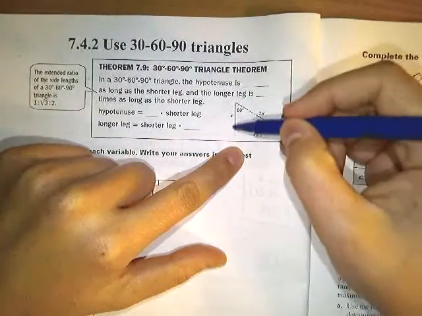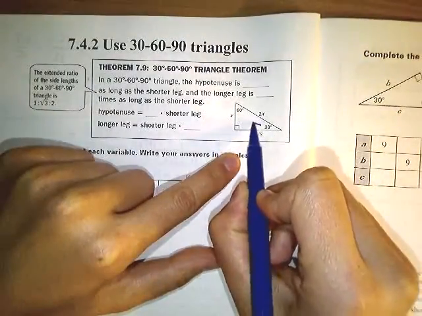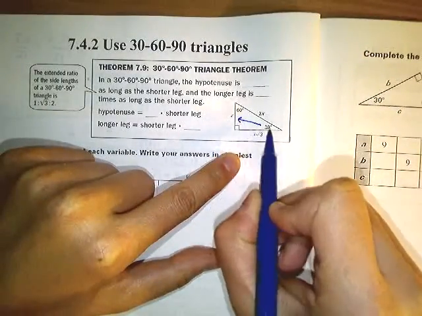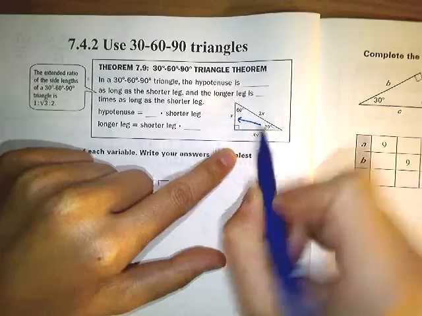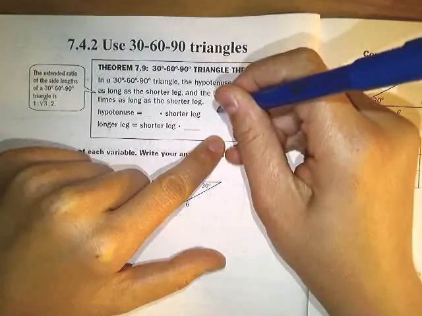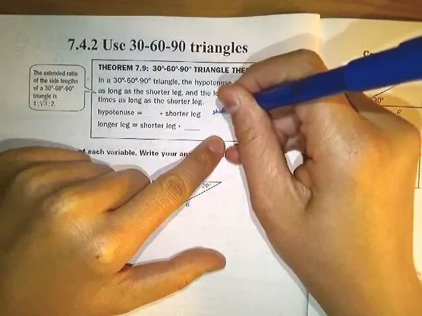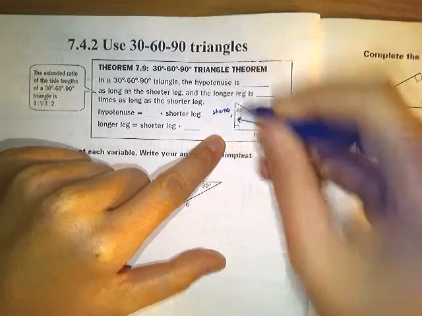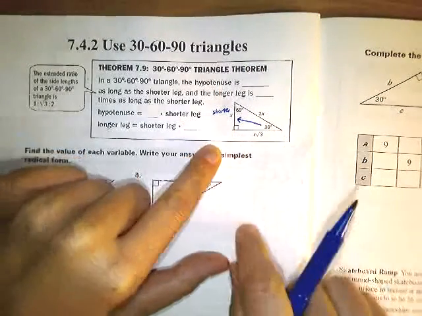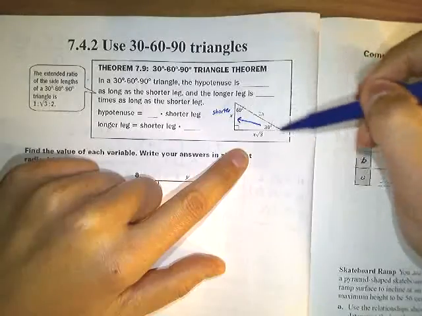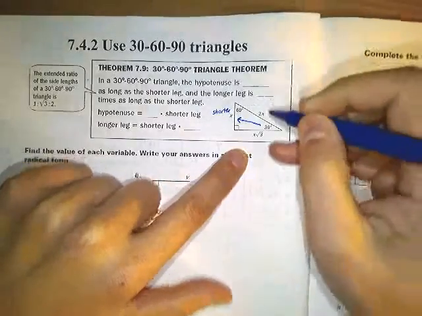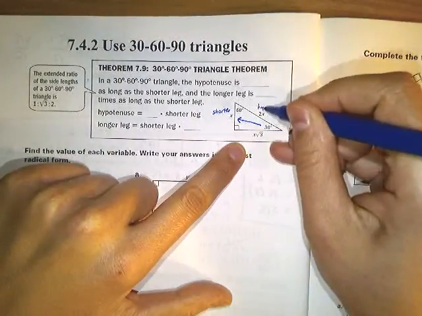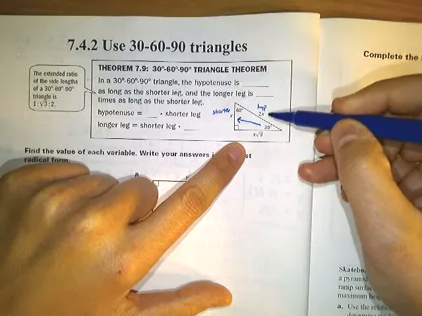First, we'll find the shortest side. The shortest side is always going to be directly across from the smallest angle, 30 degrees. So this would be the shorter side right here. This is obviously the hypotenuse. It's always the longest side, so I'm just going to abbreviate that HYP.